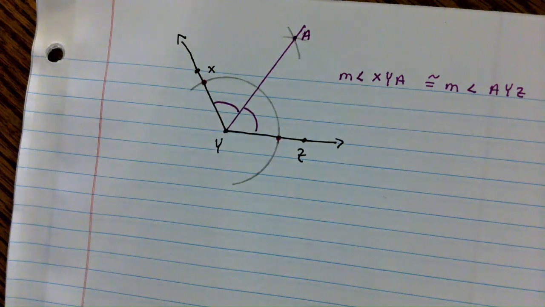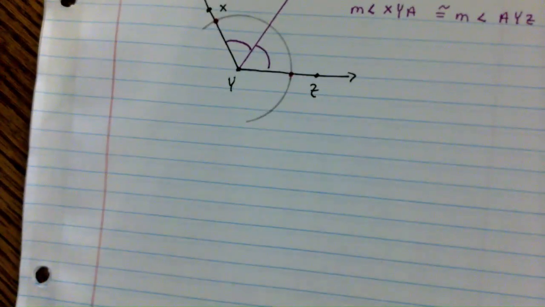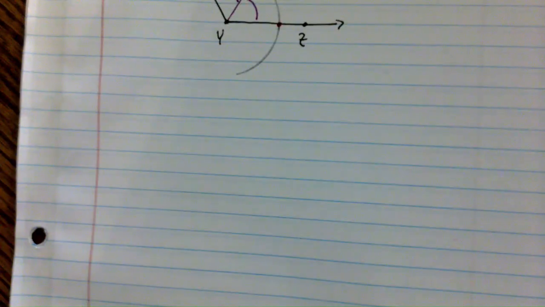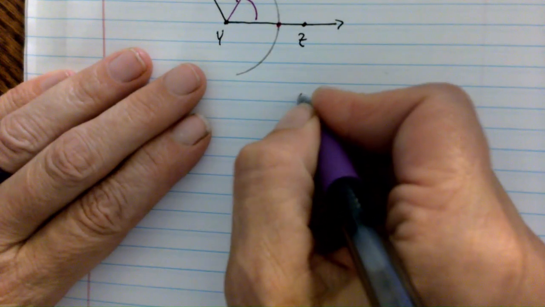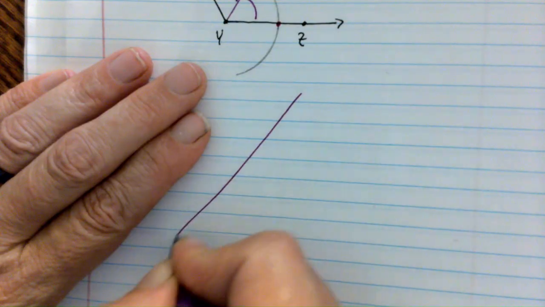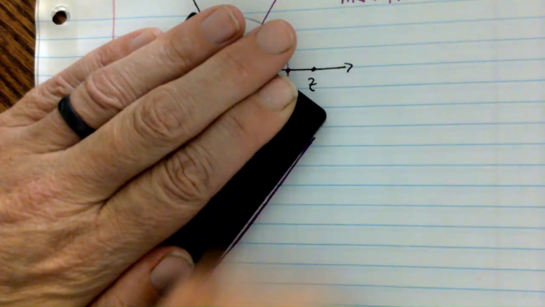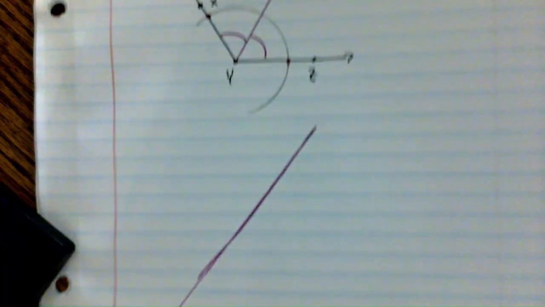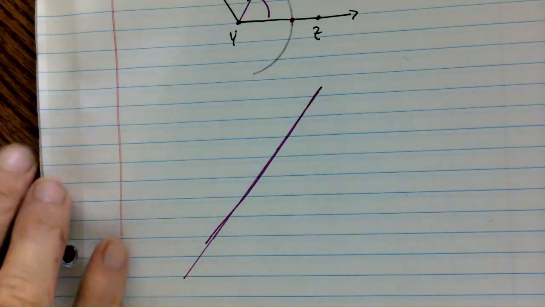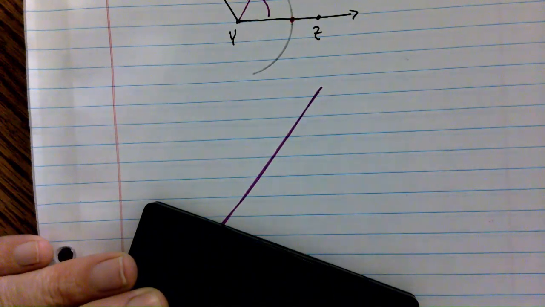Now, can we use this to draw parallel lines? The thing is, absolutely yes. It's so cool. So here's a random line. Should have drawn that with a straight edge because I got a little curvy. I'm just going to go ahead and draw a random pink line.